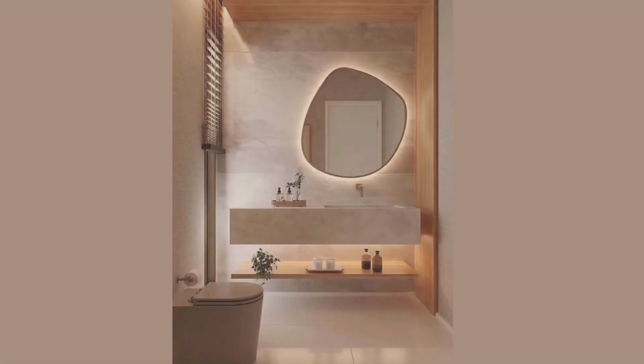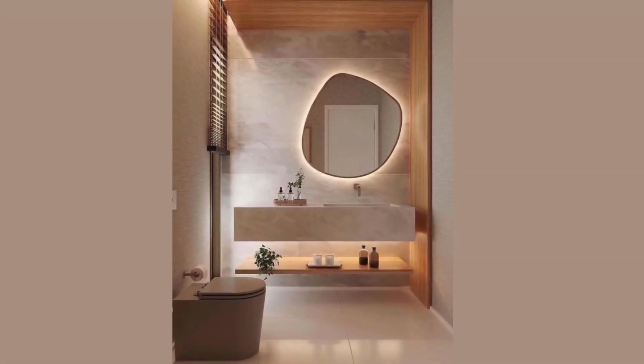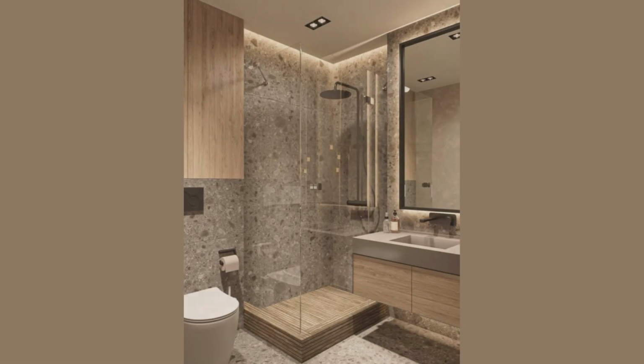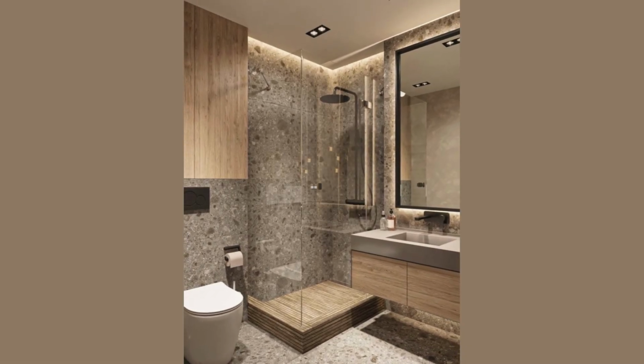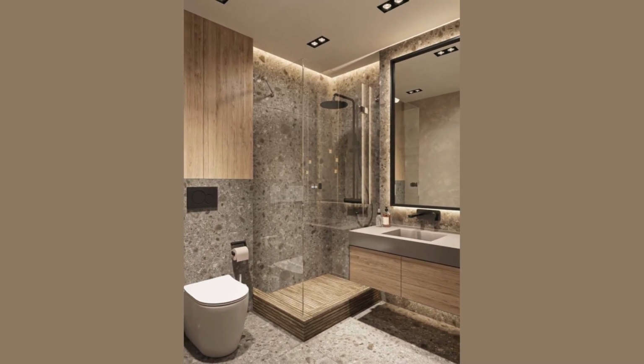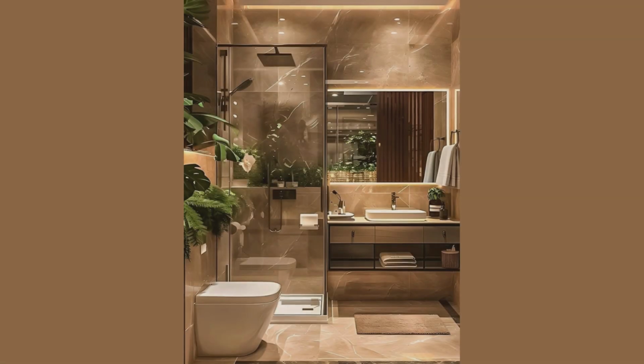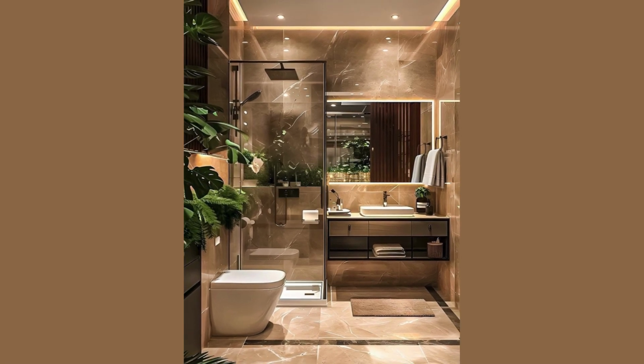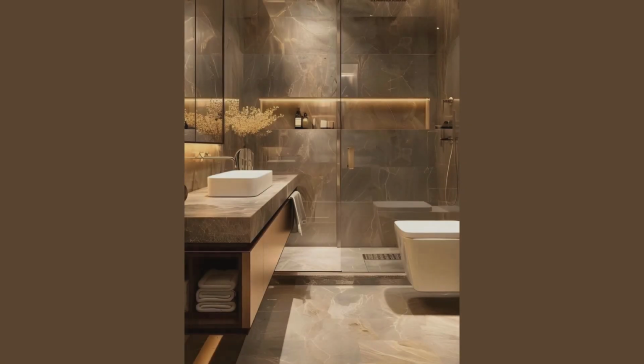Now, let's talk about the small bathroom design ideas middle class. A practical and stylish middle class bathroom focuses on function first. Use affordable tile options, such as ceramic or vinyl, and keep your fixtures simple but elegant. Add a touch of luxury with a patterned backsplash or a statement light fixture.